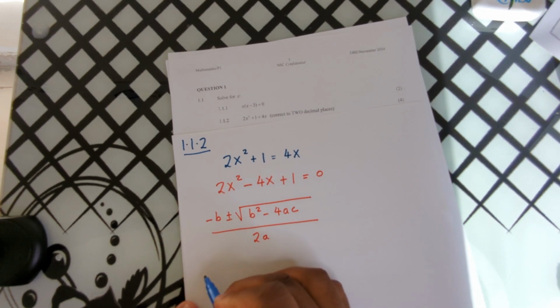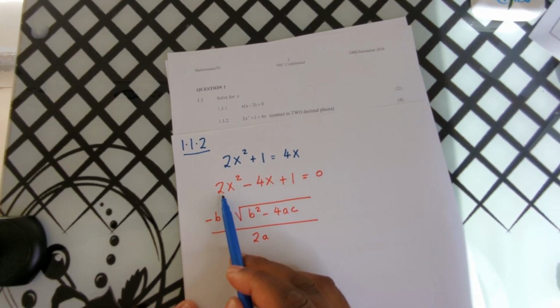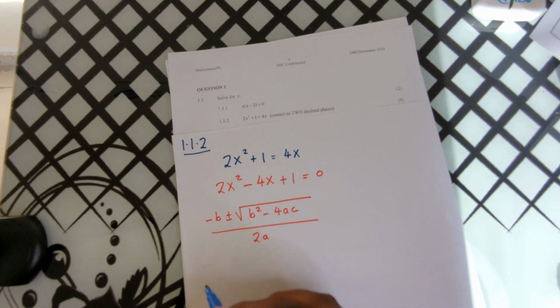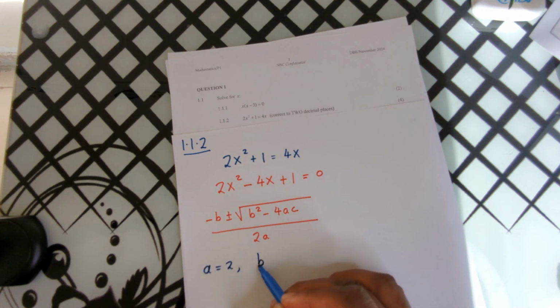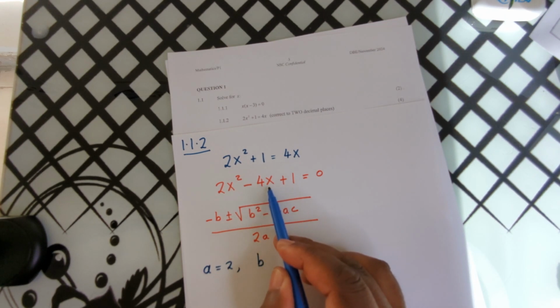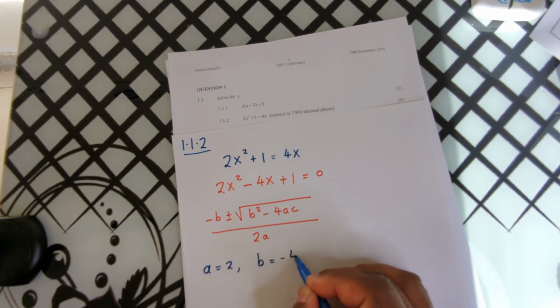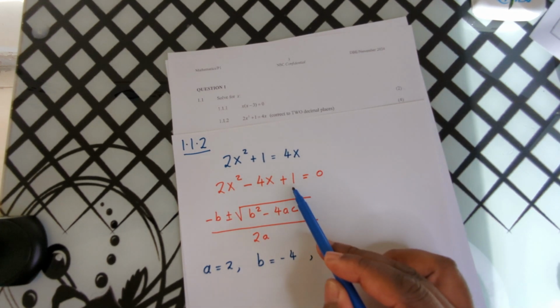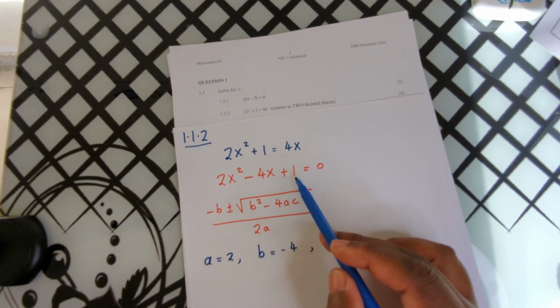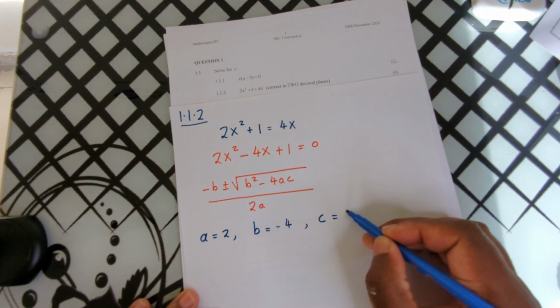In this case, our a is the coefficient of the leading term, which is 2. So our a is 2, and our b is the coefficient of x. In this case, it is negative 4, and our c is the constant term that we have, and in this case it is positive 1.